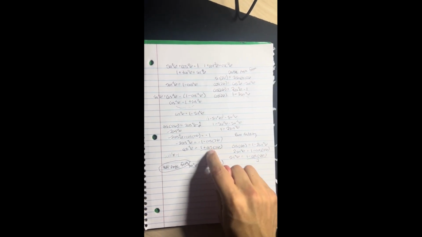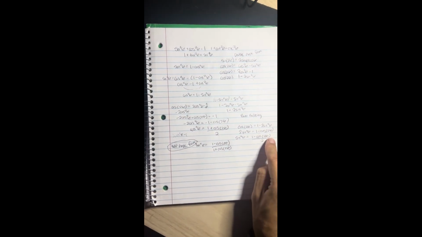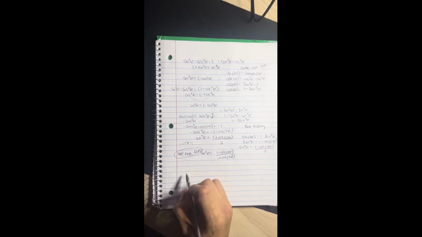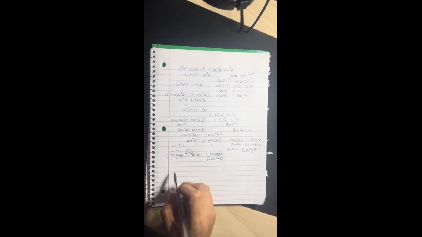All we do is take what we already got: sine squared theta equals 1 minus cosine double angle theta over 2 for power reducing.